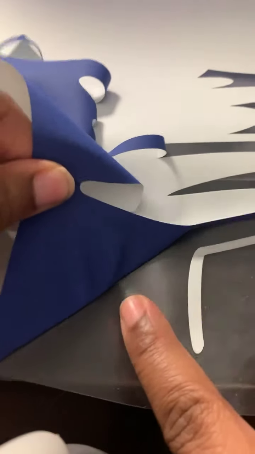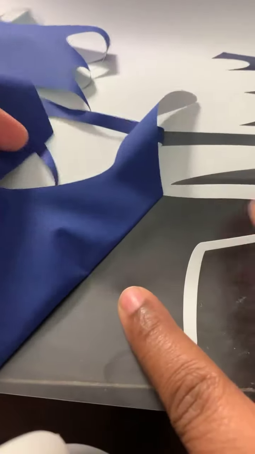Let me see, can I put this on my phone holder so you can see what I'm doing? Hold on one second. Okay. Yeah, I'm holding it with my phone holder so you can see me weed this out.